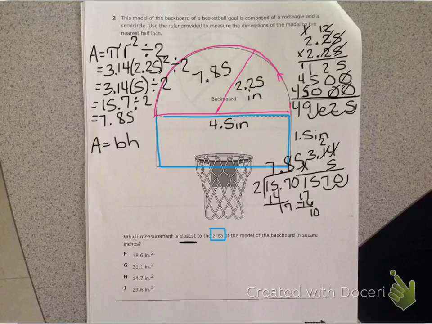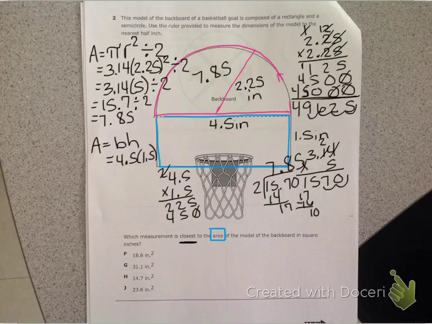Now the formula for the area of a rectangle is base times height. So for this rectangle, that'll be 4.5 times 1.5. So let's see what that gives us. 4.5 times 1.5. 1, 2, 1, 2. And we get 6.75. So the area of the rectangle is 6.75 square inches.